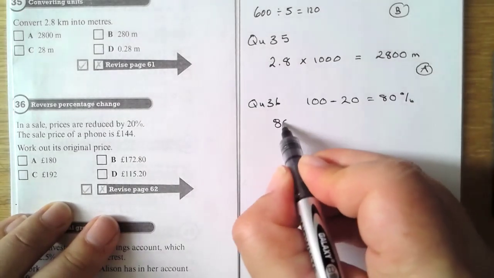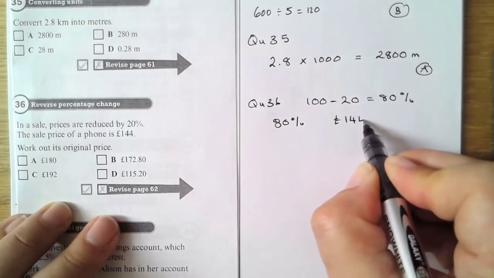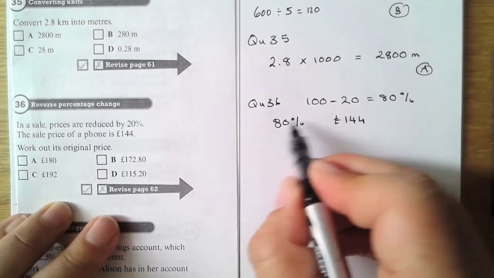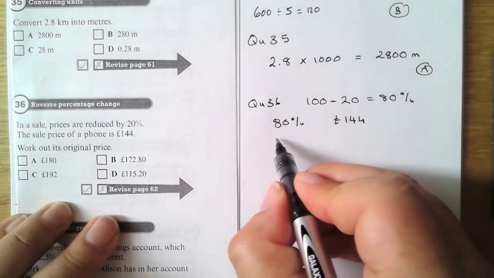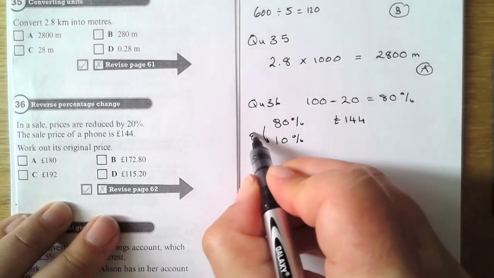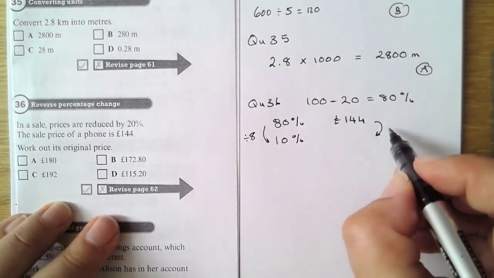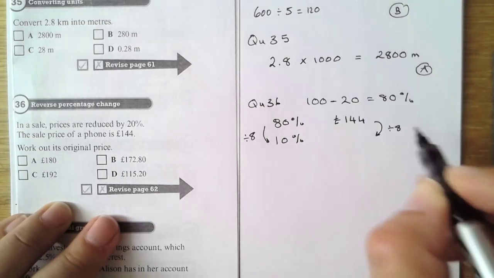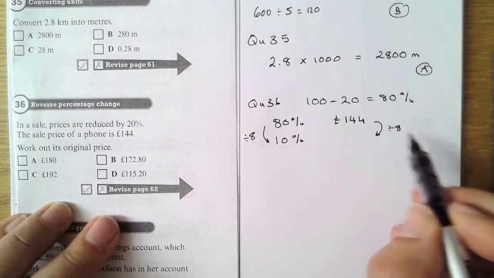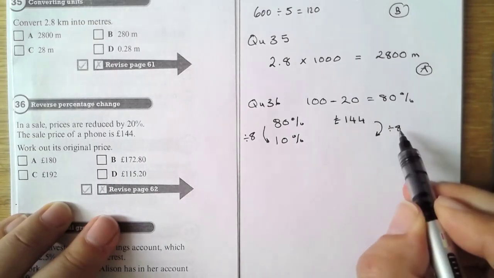We start this time with 80% equals that sale price. We want to get up to 100%. So what I'm going to do first of all is take it down to 10%. Now, if this was a calculator question, we could go down all the way to 1%. I'm just going down to 10% because if this was a non-calculator, then I'd rather go down to 8 than divide this by 80.